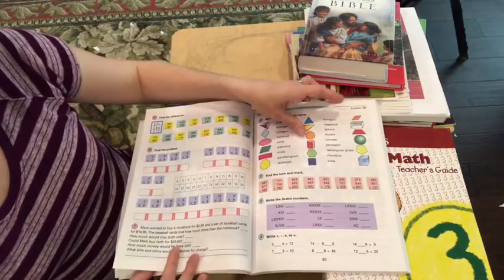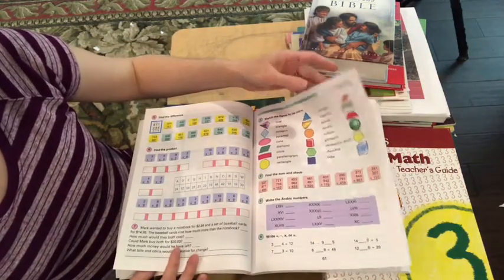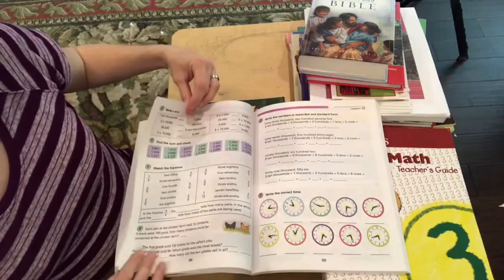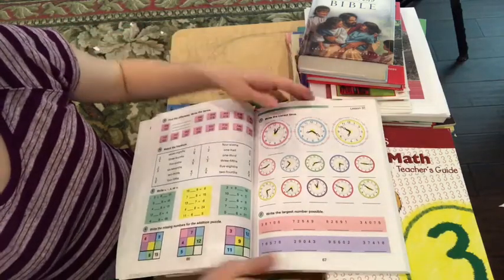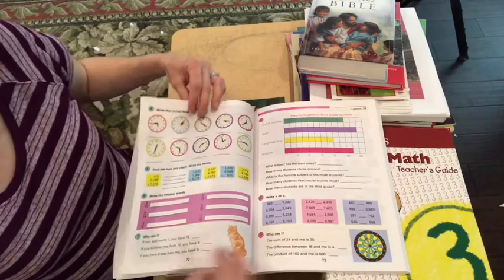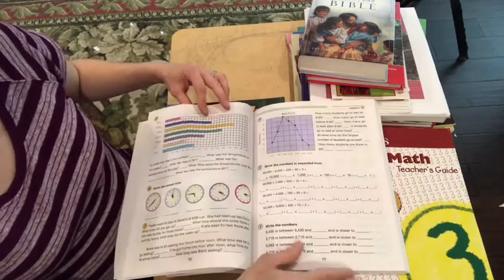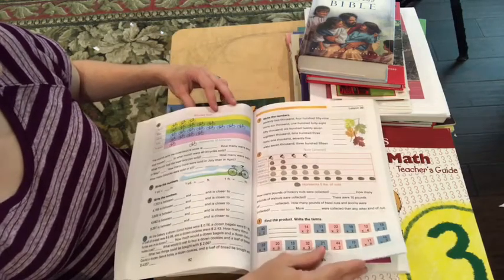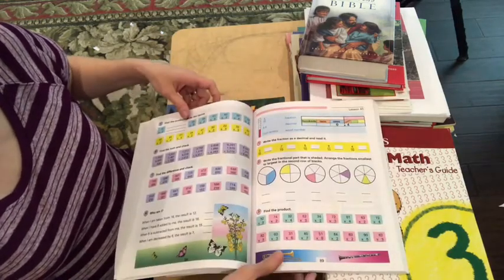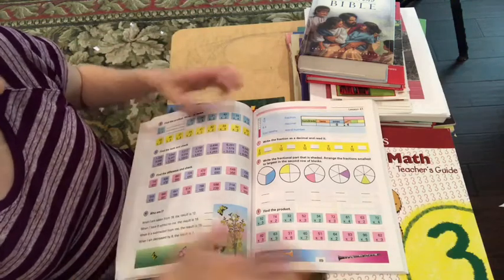They cover Roman numerals. They cover shapes and just lots of skills, calendar skills, fractions. He's going to actually be, I think, adding and subtracting and reducing fractions this year. Just everything is going to be on a harder scale. Harder and apparently smaller.